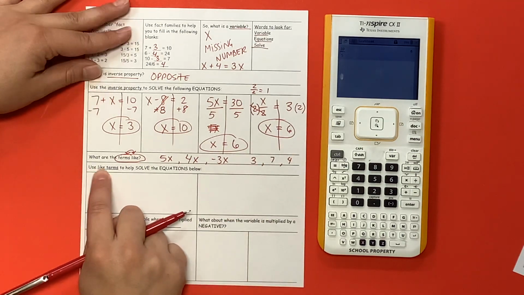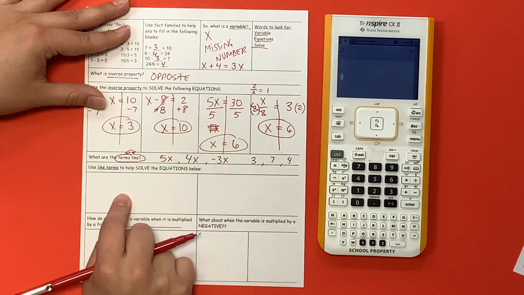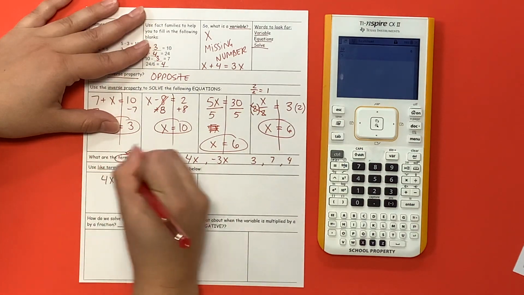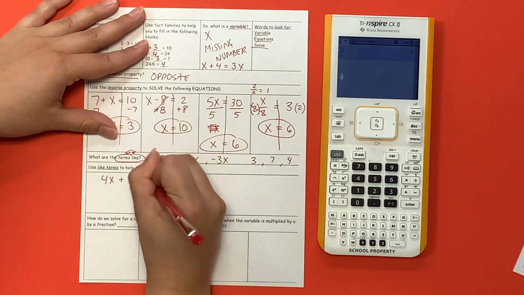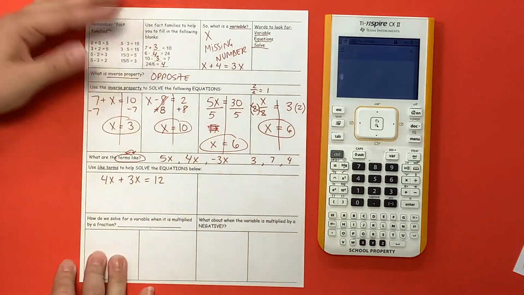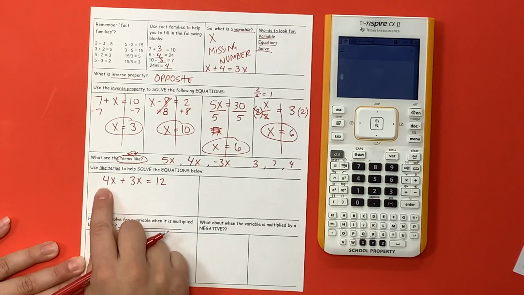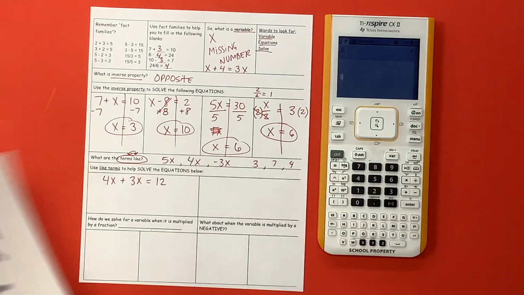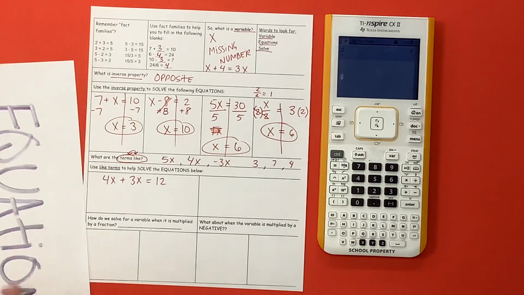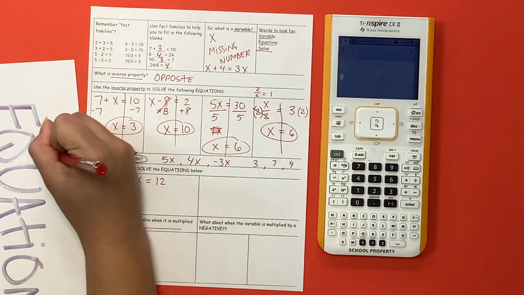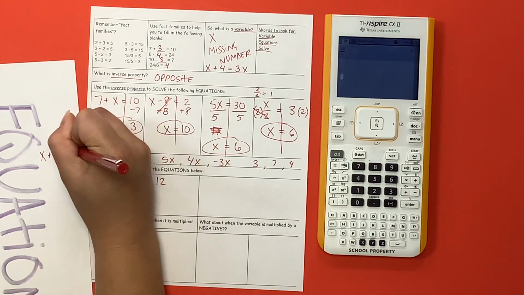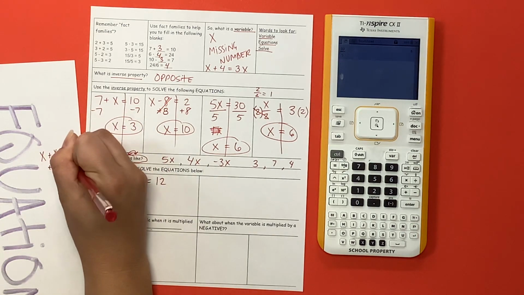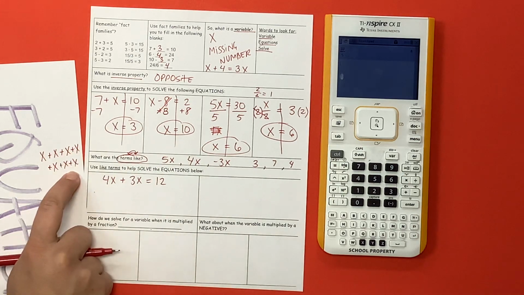Okay, we can use like terms down in some equations below to help us solve equations. For instance, if we had 4x plus 3x and we said they equal 12, well, that's just like writing 4x's and 3x's. If I wrote 4x's and 3x's, I would be writing, and you don't have to write this part, full x plus x plus x plus x plus x plus x plus x, because that is 4x's and 3x's.